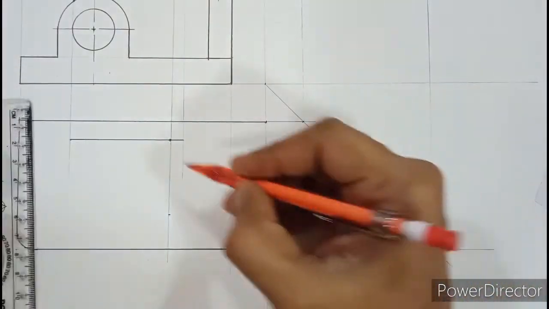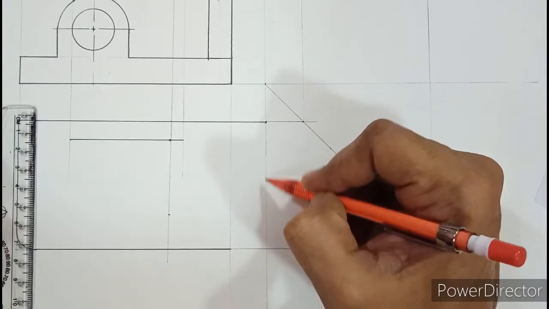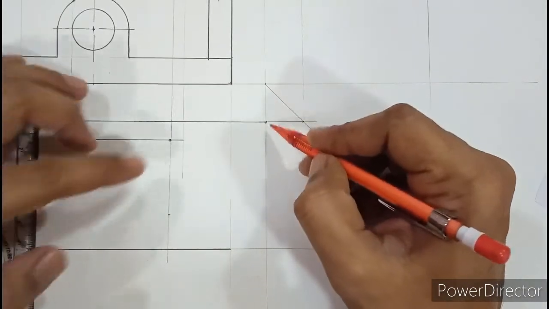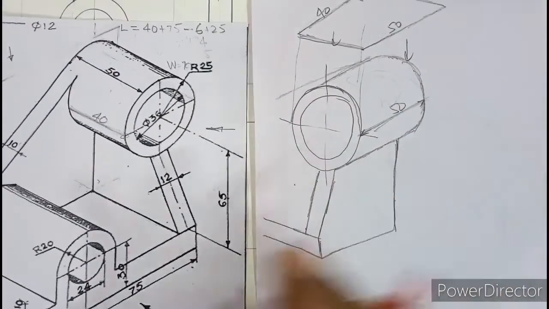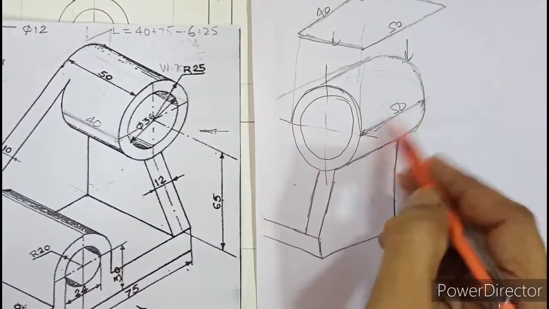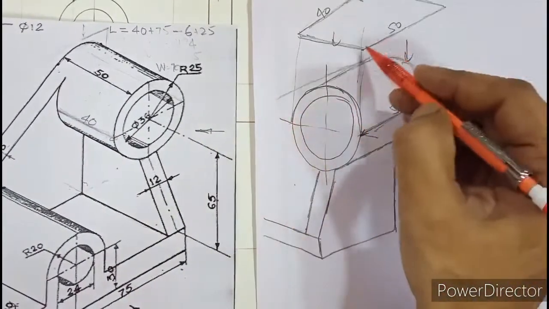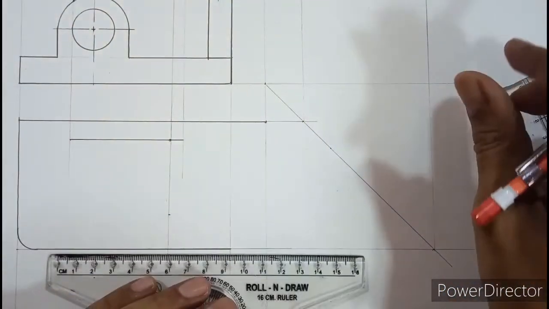Okay, so I'll repeat again. From here you need to move down by 40, and from this point you need to move down by 50. So they are unequal, as you discussed this part. So the left side is 40 mm deep, the right side is 50 mm deep. They are unequal. So in the top view, this rectangle will be seen as 50 and 40. Okay, so let me align with this part.